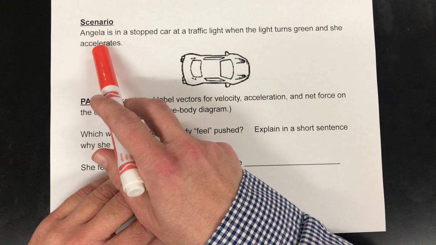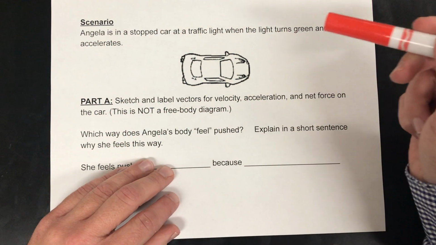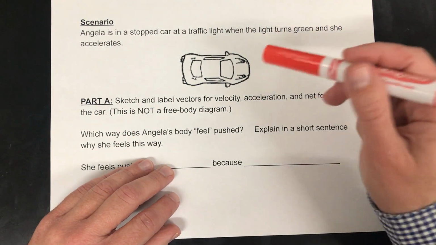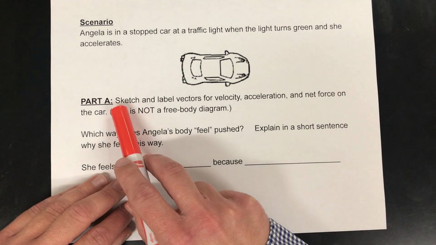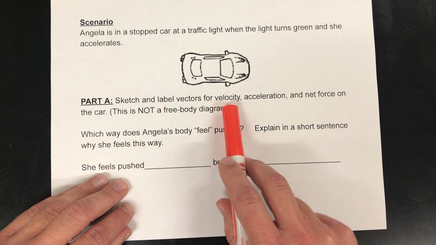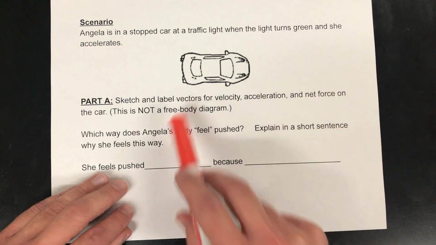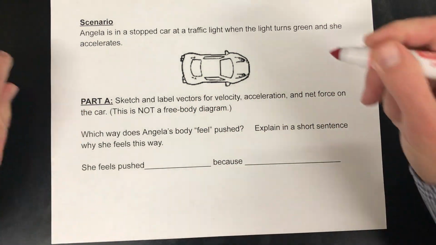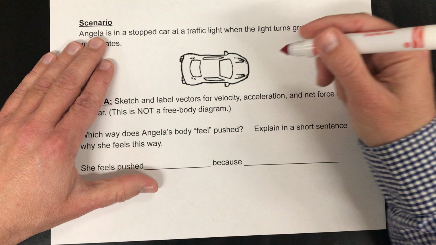So the scenario is Angela's in a stopped car at a traffic light when the light turns green and she accelerates. First thing, in part A, sketch and label vectors for velocity, acceleration, and net force on the car. This is not a free body diagram, so we don't want individual forces.